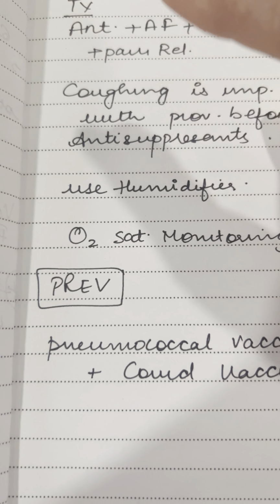They could be treated with antifungal, they could be treated with antivirals. They're also given the fluids unless it's restricted, and they would be given the pain relievers. Tylenol, Q6 hours for fever control. Coughing is important. You have to check with the provider before administering the cough suppressants, because they want the patient to cough and clear out that mucus. So this is another important factor to check with the provider before giving any cough suppressants.